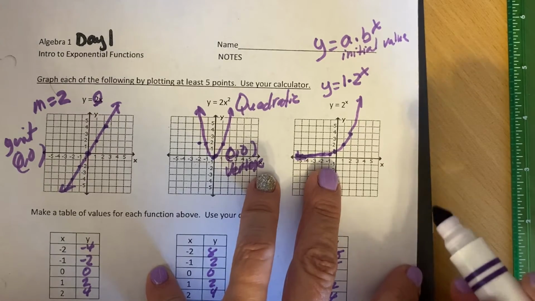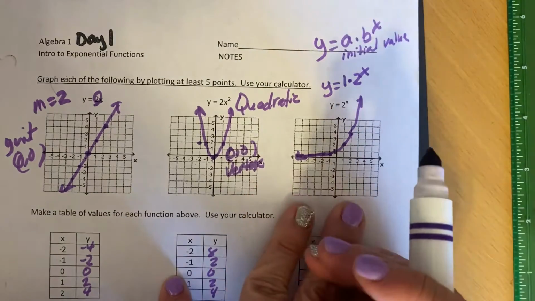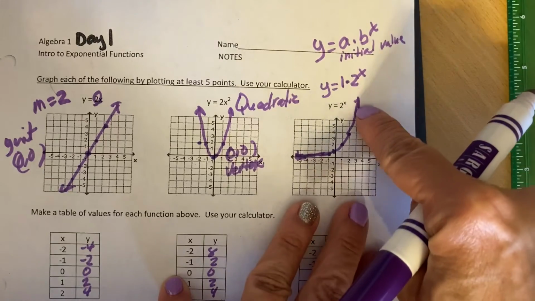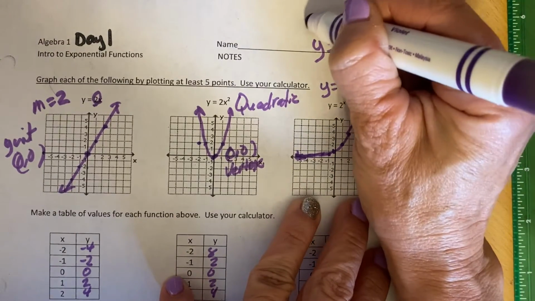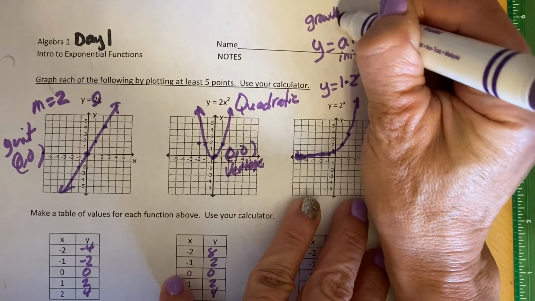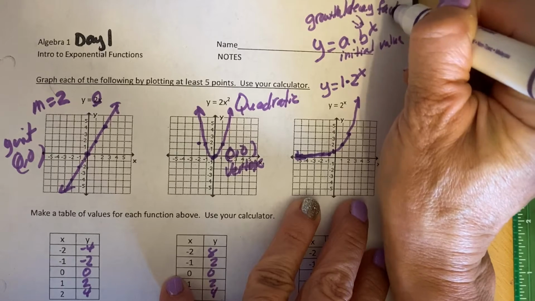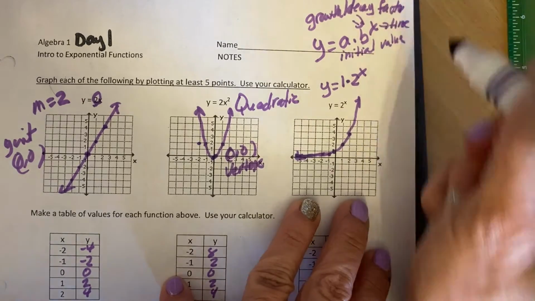And then the b is what we call our decay or growth factor, depending on whether it's increasing or decreasing. And so this is going to be a growth factor. And this little x is going to be time.